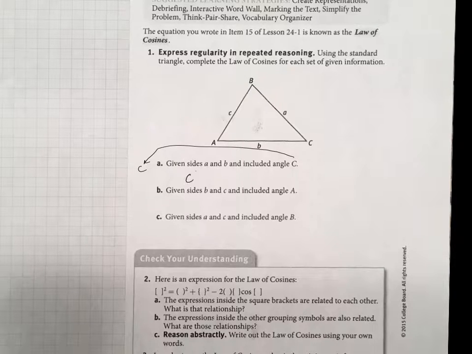So this would be C squared equals A squared plus B squared minus 2, then you use those same two letters, A, B, times, of course, the cosine of C. So it ends in a capital C, it starts with a lowercase c.